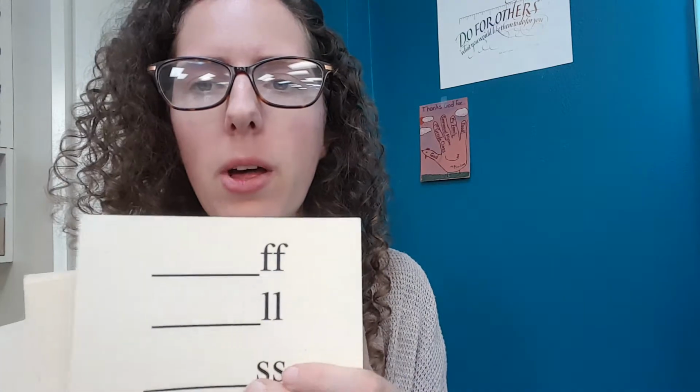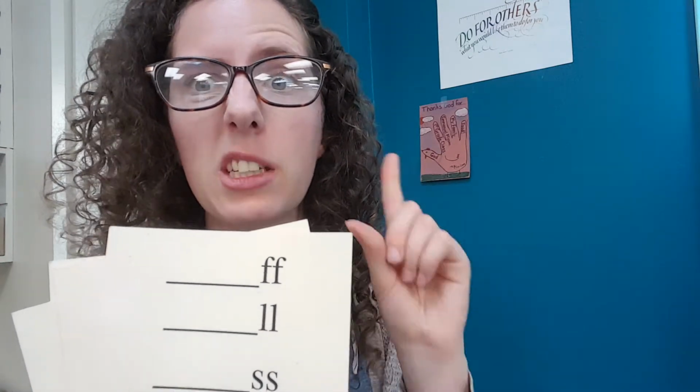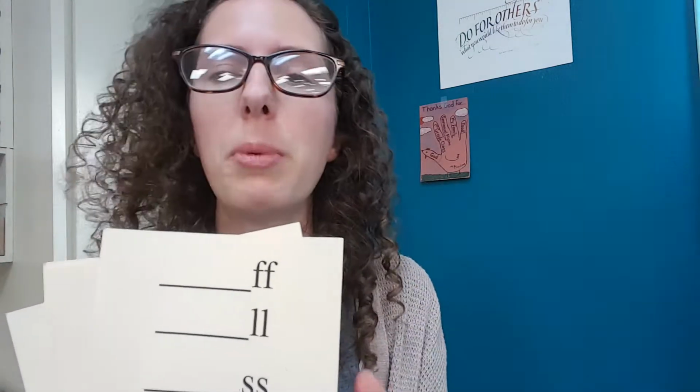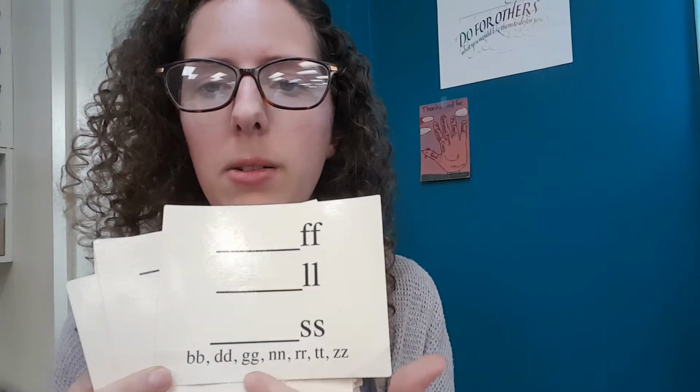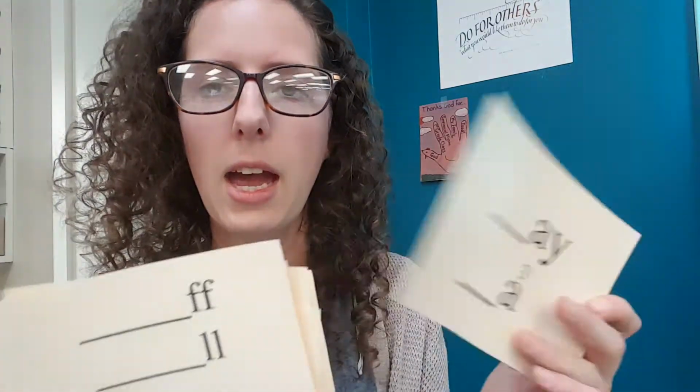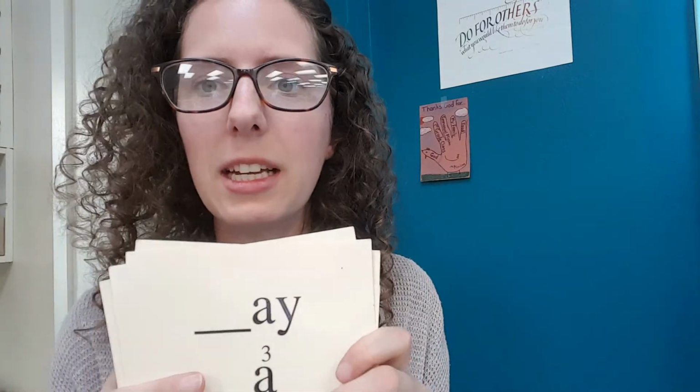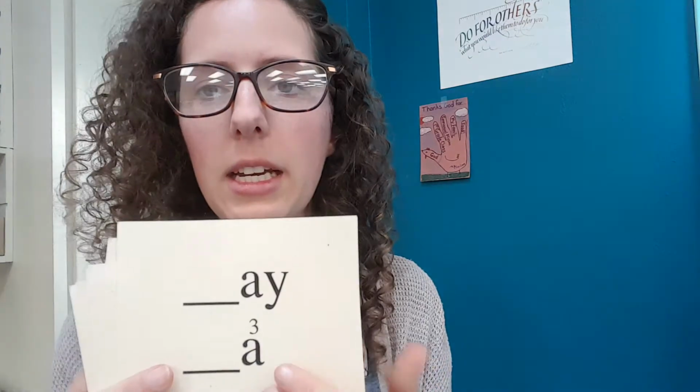We often double F, L, and S after a single vowel at the end of the base word. We occasionally double other letters in this way. AY usually says A at the end of the base word. When a word ends with A, the third sound in ah, it normally says ah.